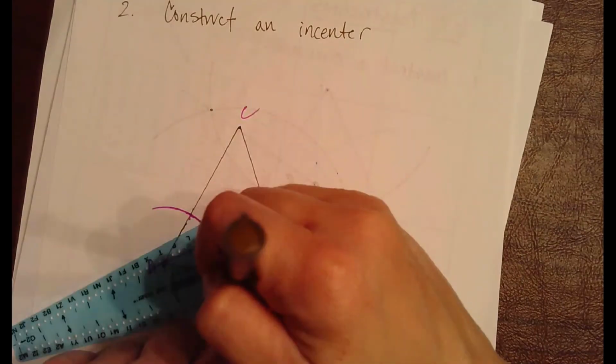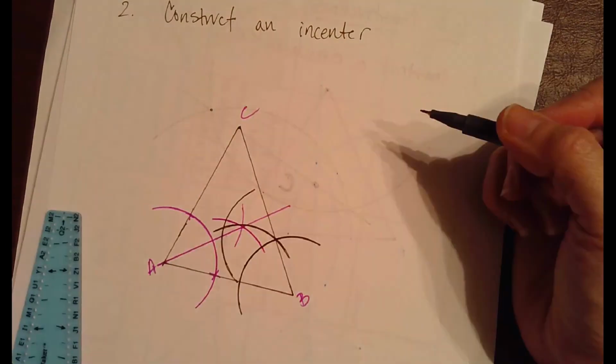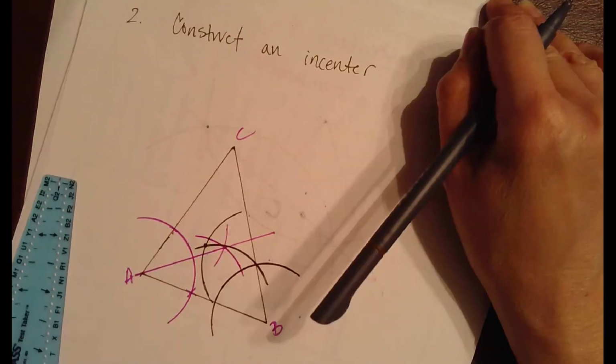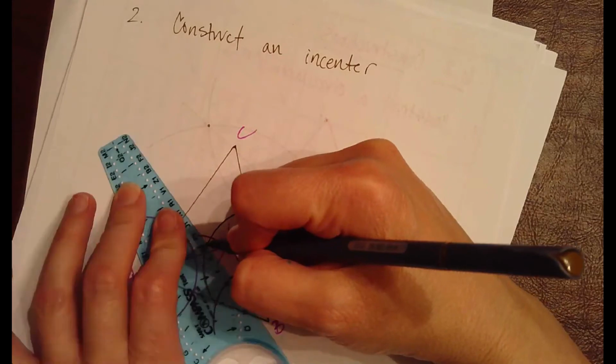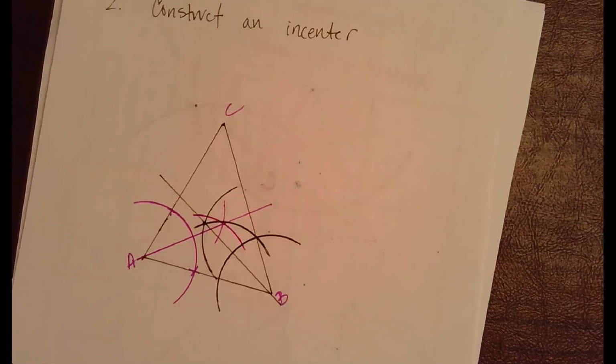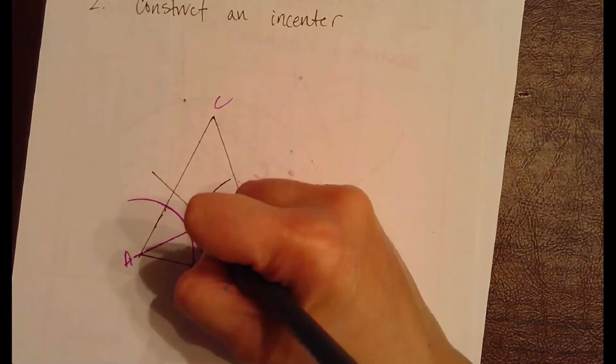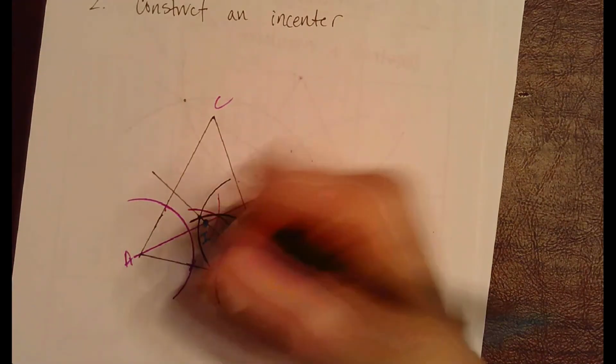All right, pay attention, because there are lots of lines here, but connect where the X marks the spot with your vertex, and you should be able to see where the two angle bisectors intersect. My two angle bisectors intersect right here, and we're going to call that an incenter.